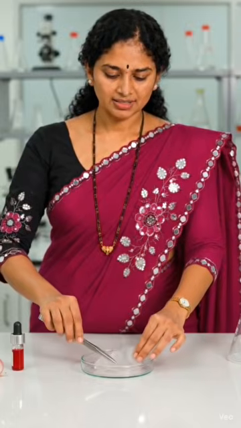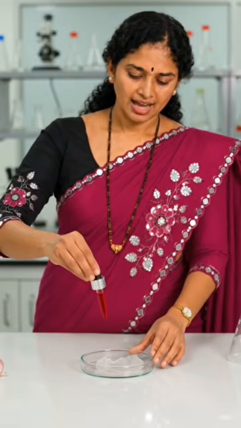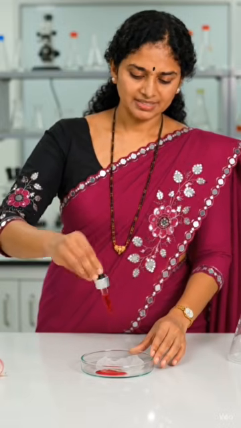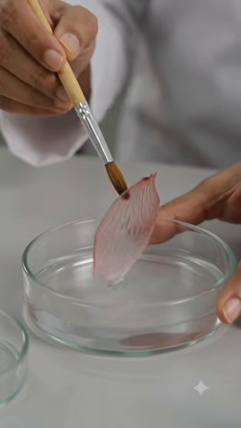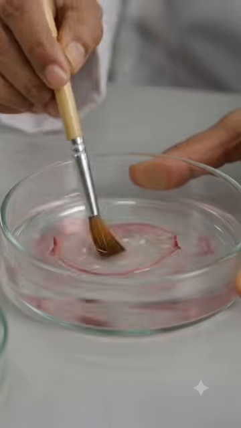Place the thin transparent onion epidermal peel in a petri dish. Add 1 or 2 drops of safranin stain and leave it for about 30 seconds. Now transfer the stained, thin, transparent onion peel into clean water. This removes the extra safranin stain and makes the cells appear clear under the microscope.